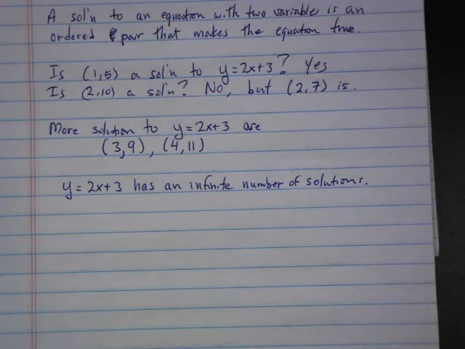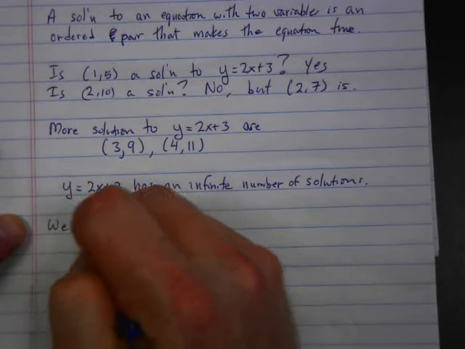So how would you feel if I told you I want you to list all the answers to that equation? Sad. Why would you be sad? It would take forever. You can't do it, can you? You can't possibly list them all. So we don't try to list them all. Instead of trying to list them all, we give a picture of what they look like. So what do we call a picture? In math, we call it a graph. We can't possibly list all solutions.